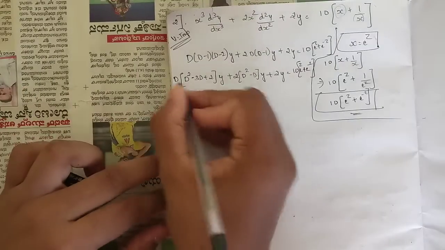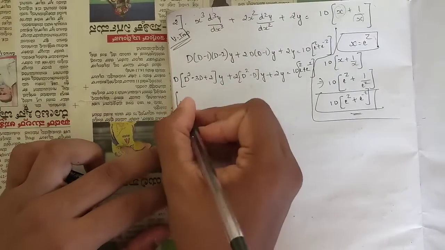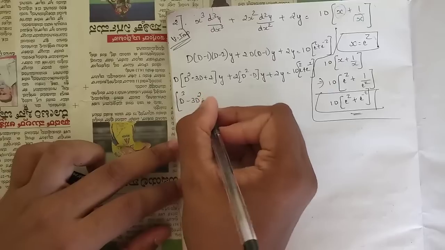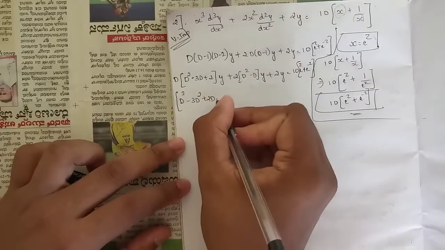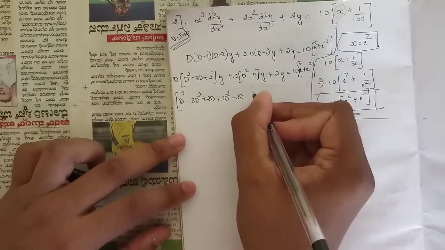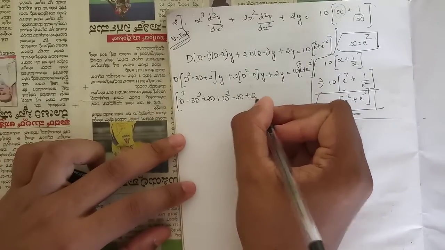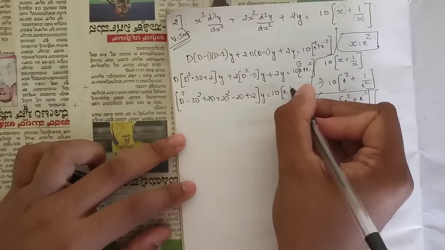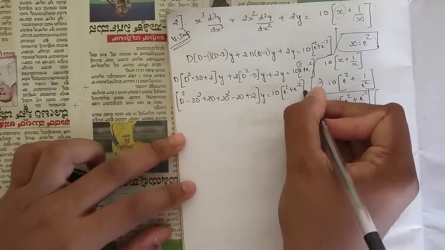Now multiply this d to the whole term, that is d cube minus 3d square plus 2d, again this plus 2d square minus 2d, plus 2 into y equal to 10 (e power z plus e power minus z), right?